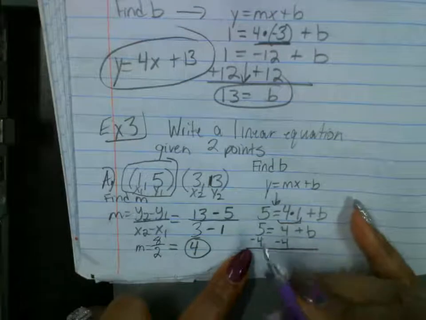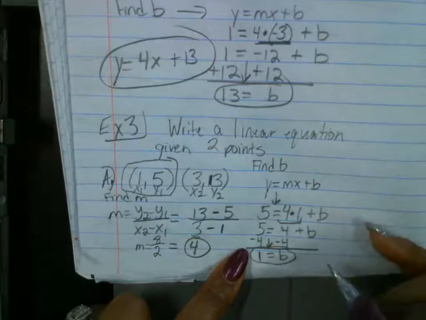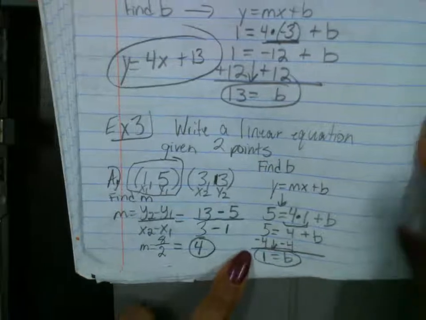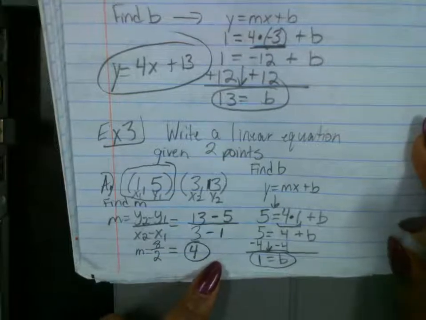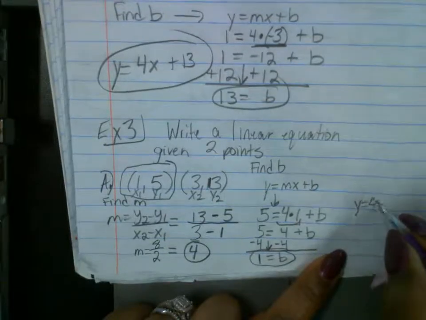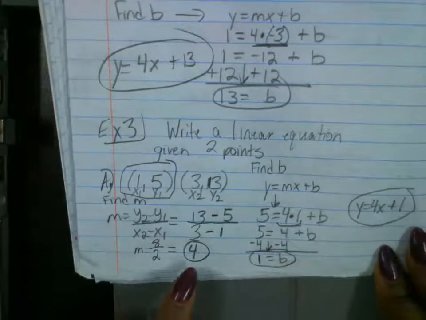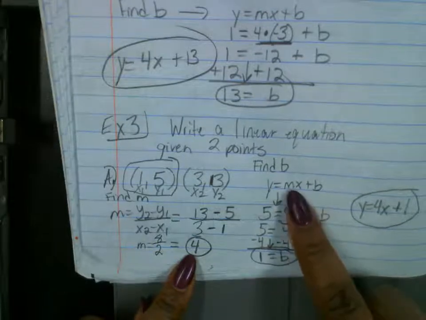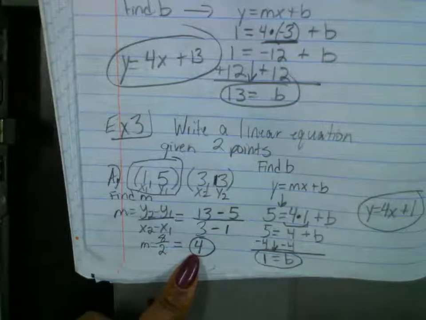All right, so 5 minus 4 gives us 1. We're limited on time, okay? So we have m and b. How do we use that information to write the equation for this problem? y equals 4x plus 1. Great job. All you're doing is taking the m and b that you found and plugging it into the slope-intercept form. Same steps that we've been using all week, okay?